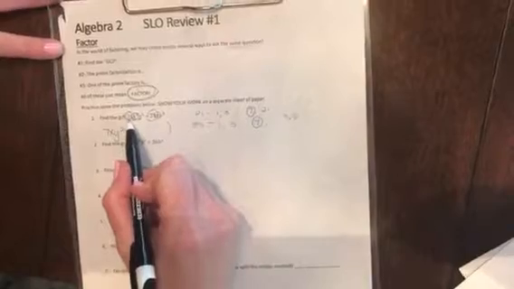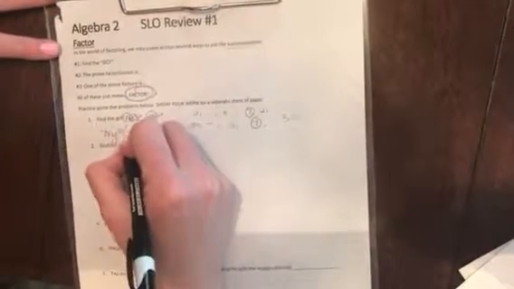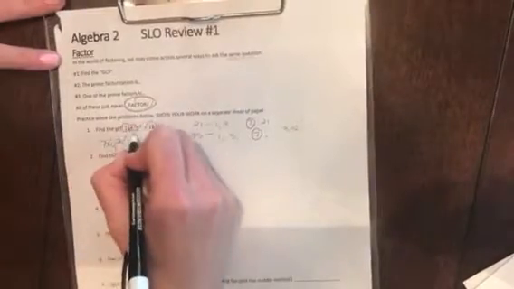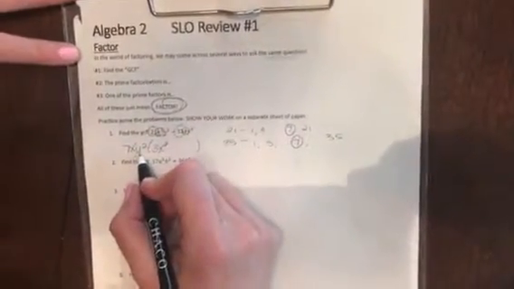And then we divide. 21 divided by 7 is 3. X cubed divided by x. Subtract the exponents. That's how you know the value of the exponent. And y squared divided by y squared, that's just 1.